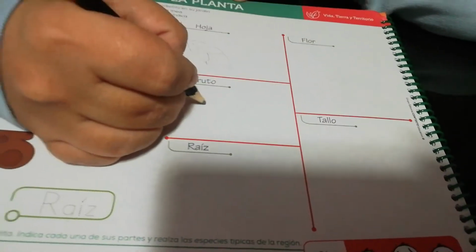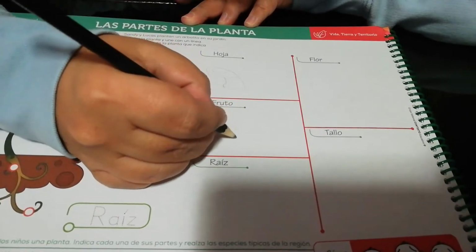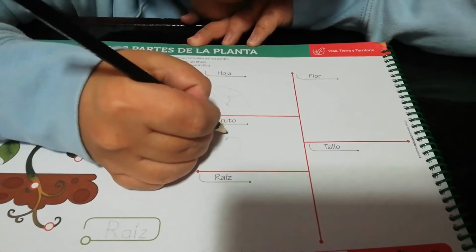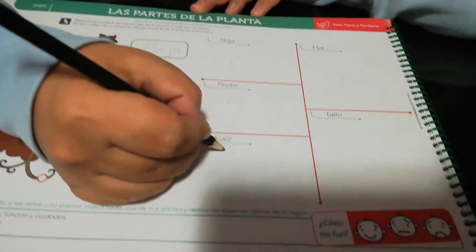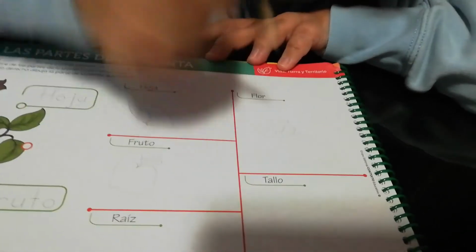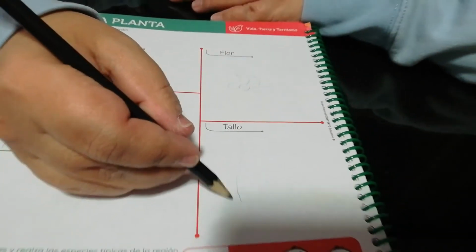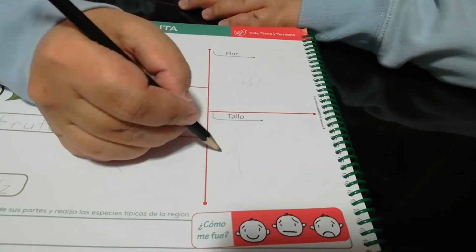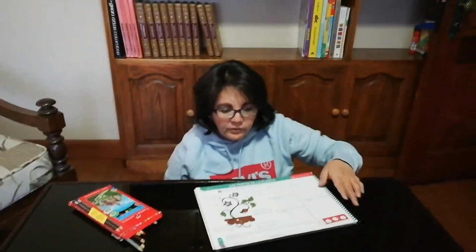Here it says fruto. So you can draw an apple. Here it says raíz, so you draw a raíz. Flor, you can draw a flower. And tallo, you can draw the tallo. Okay? So that's going to be your practice.